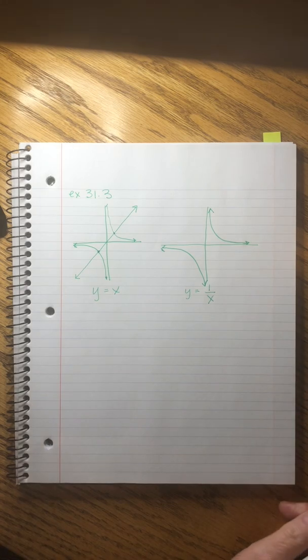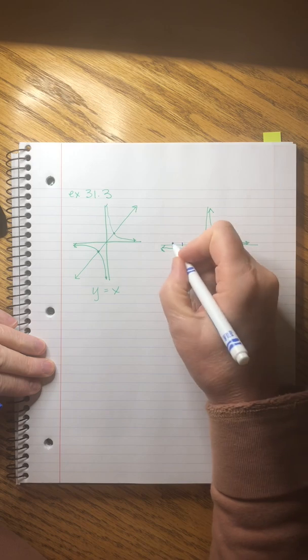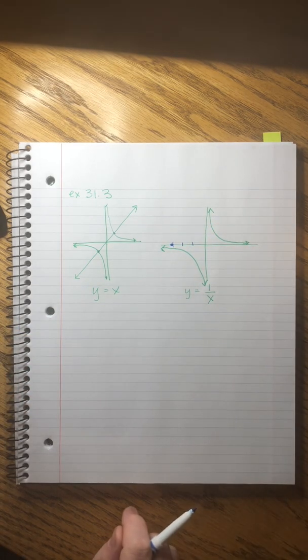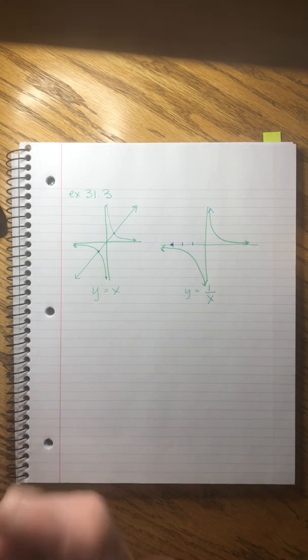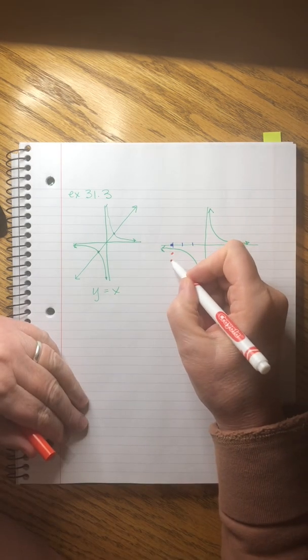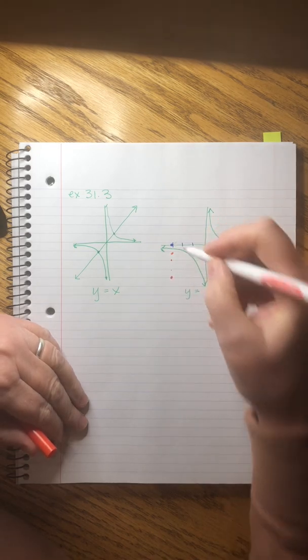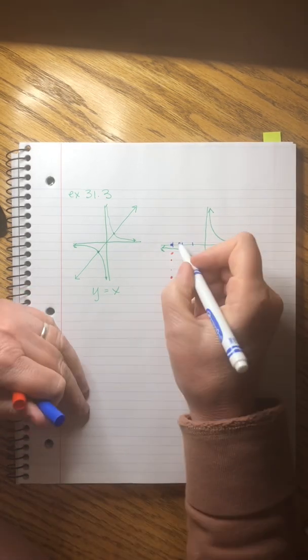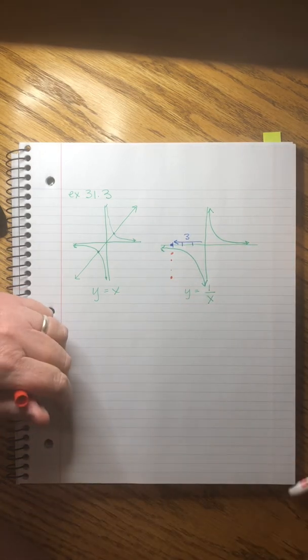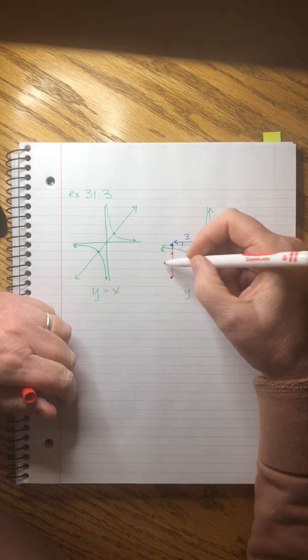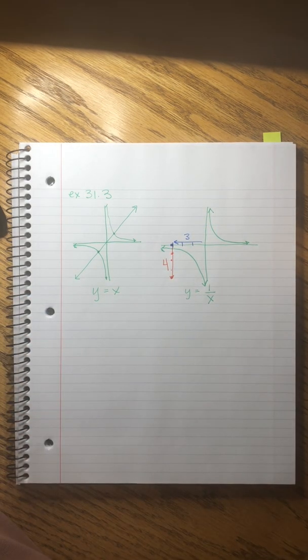What John wants us to do, though, is shift it 3 units to the left. 1, 2, 3. And then 4 units down. I'm going to do these in different colors just so we can handle the adjustments one step at a time. 1, 2, 3, 4. So it's going to go that direction, 3 units. Down 4 units.